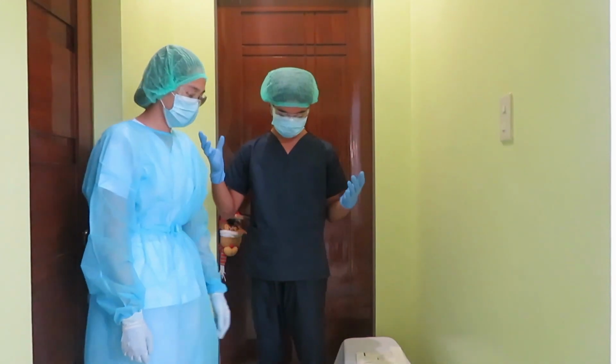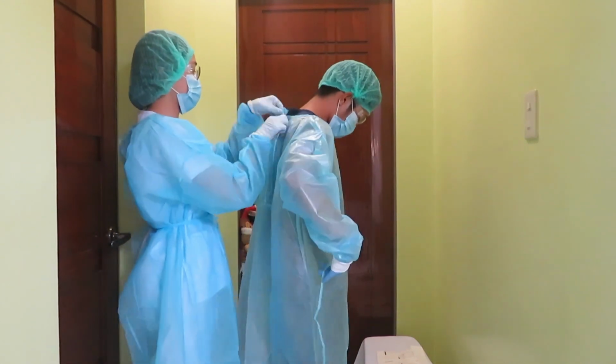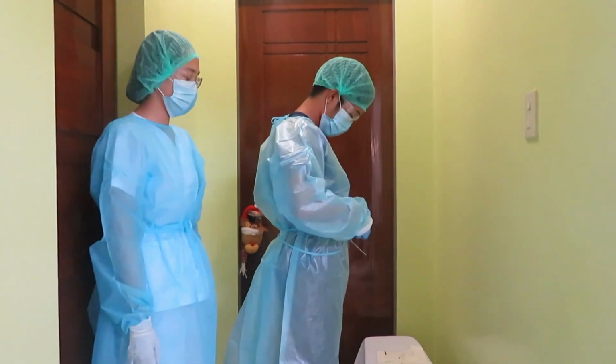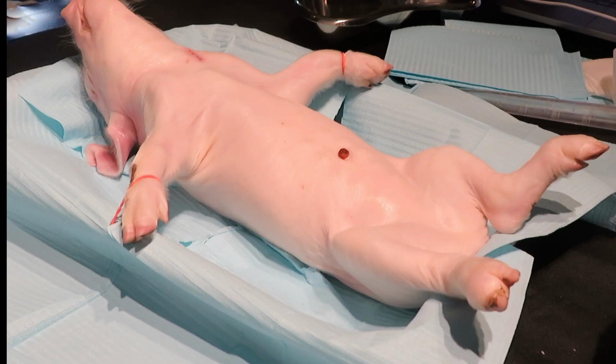So first, I'll be wearing personal protective equipment, or PPE for short, to minimize exposure to hazards that may cause serious injuries during the dissection. Okay, to start off, I will be showing you how to appropriately use these anatomical positions, directional, regional, body planes, and sections.